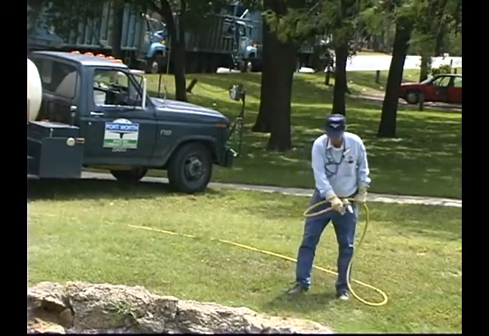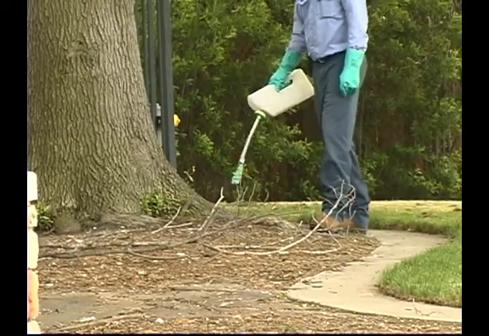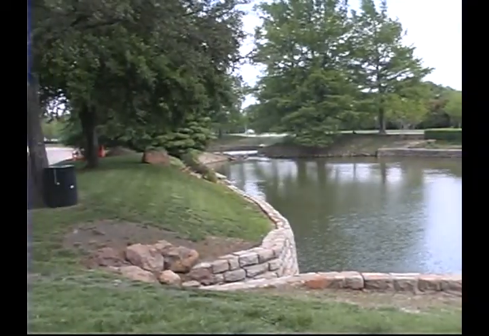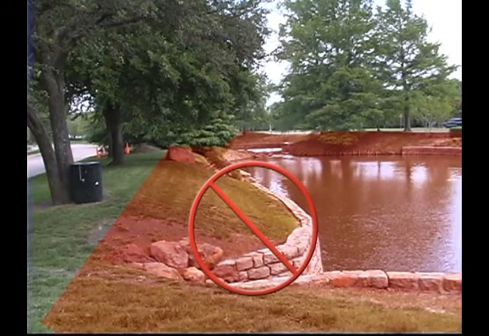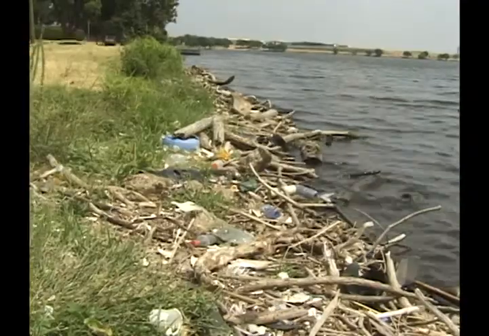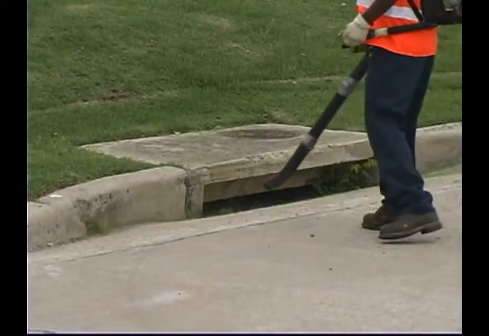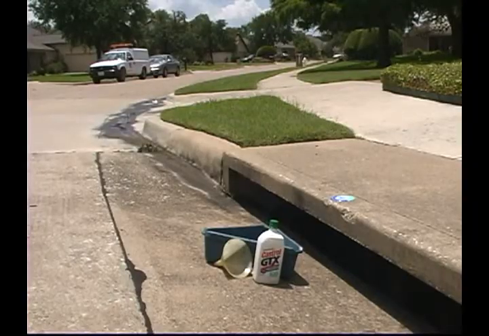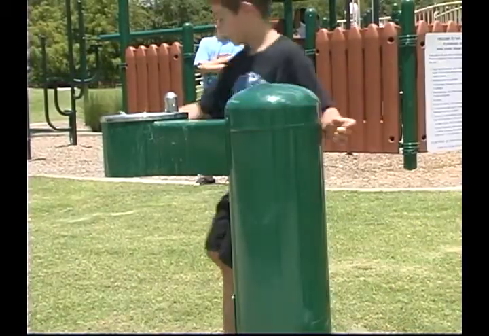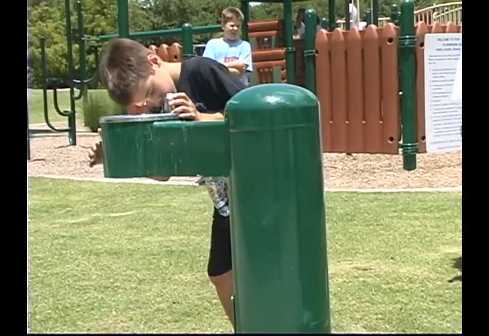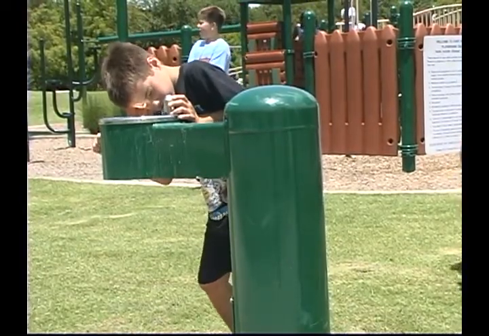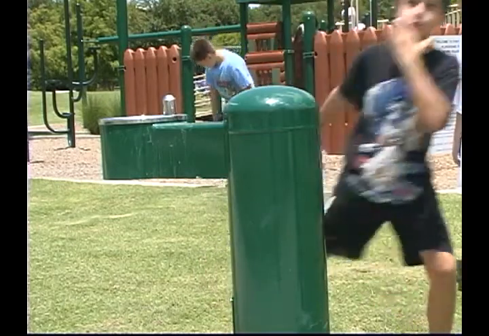Applying chemical treatments only where needed, and applying chemicals away from areas that may wash into storm drains, creeks, or lakes. Also, report any stormwater pollution violations you may see while on the job. By using these best management practices, you will be helping keep our community and waterways clean and healthy for future generations to enjoy.